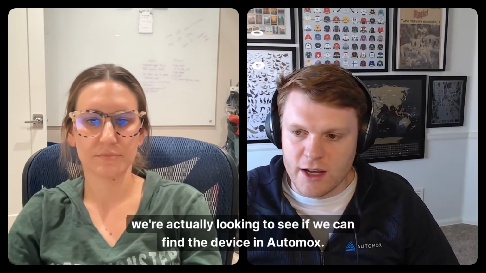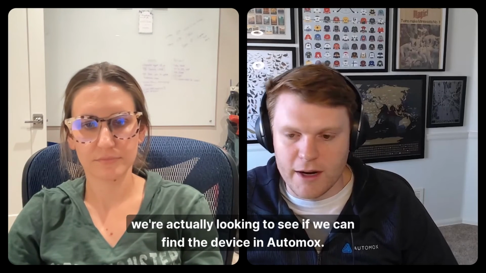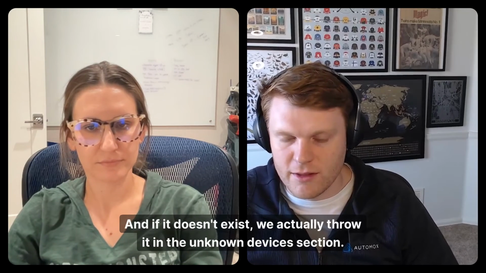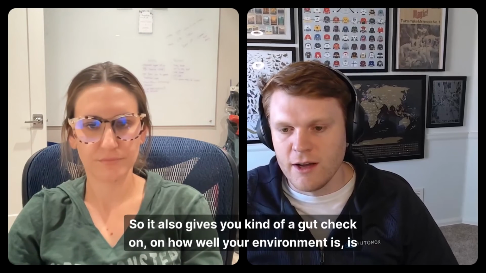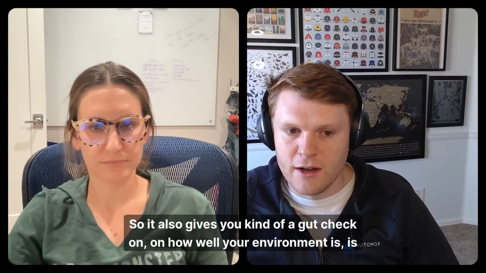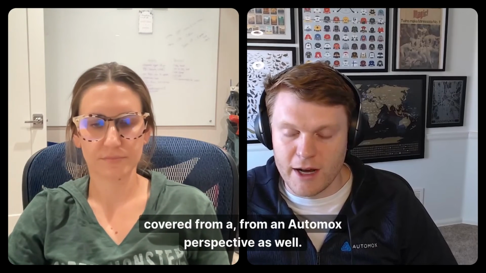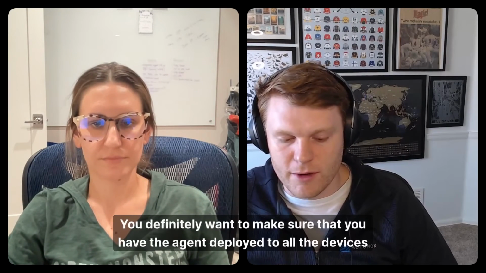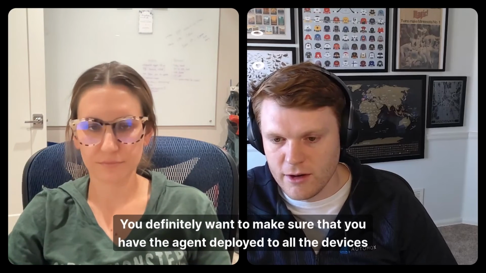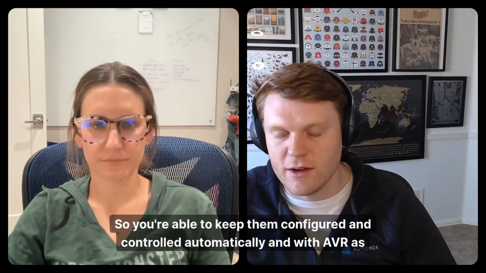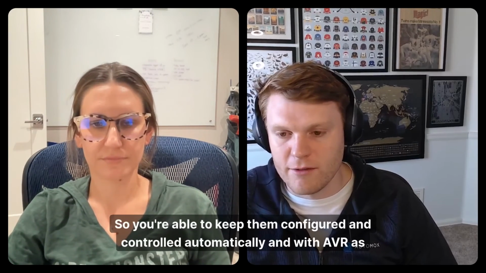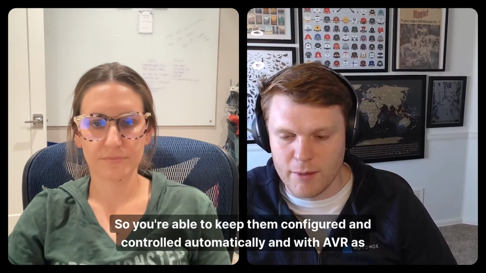we're actually looking to see if we can find the device in Automox. And if it doesn't exist, we throw it in the unknown devices section. So it also gives you kind of a gut check on how well your environment is covered from an Automox perspective as well. You definitely want to make sure that you have the agent deployed to all the devices in your environment, so you're able to keep them configured and controlled automatically, and with AVR as well.